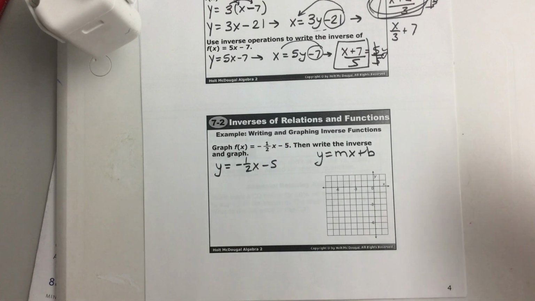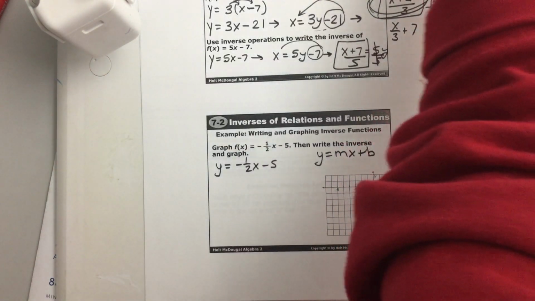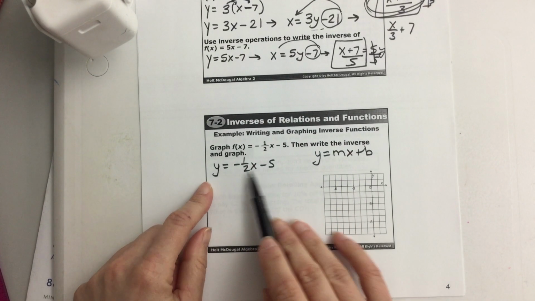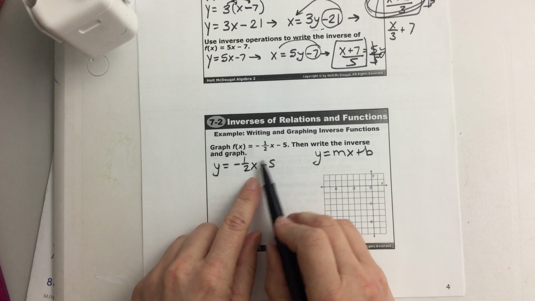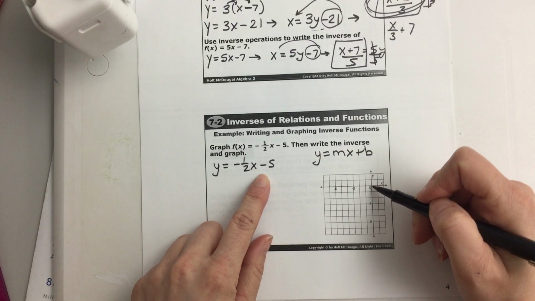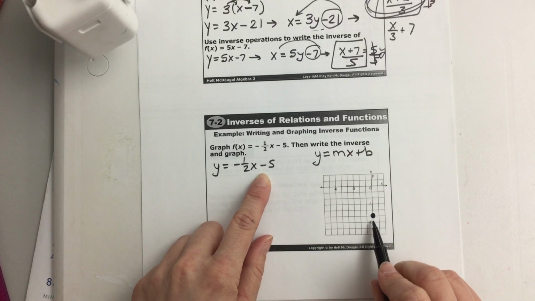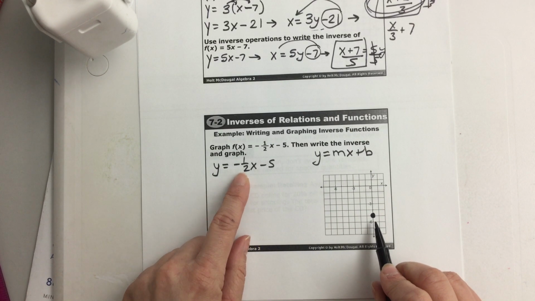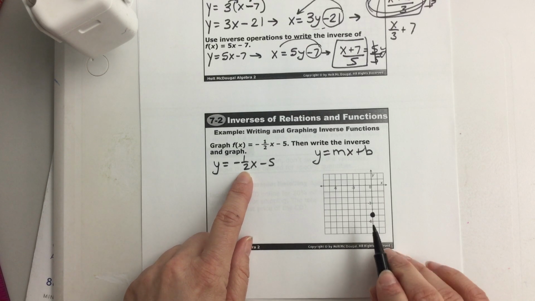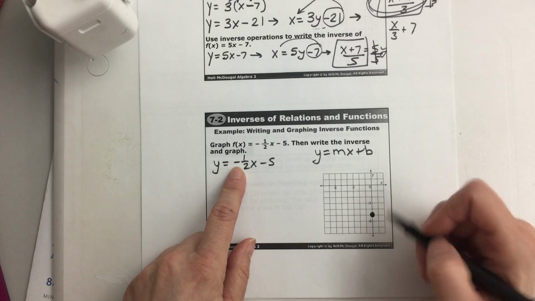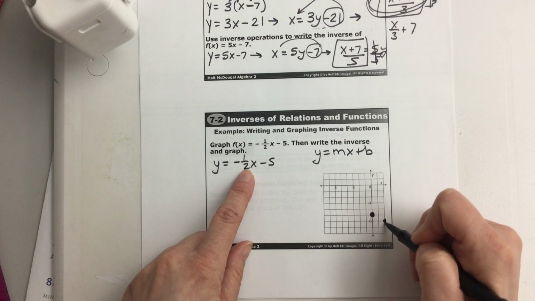If you are graphing something in y equals mx plus b form, sorry, I'm getting my ruler here, okay? If you graph something in y equals mx plus b form, remember whatever's after the x, that's your starting spot. So here I go down 1, 2, 3, 4, 5. That is called your y-intercept. Now the number in front of x, that is your slope. Your slope is your rise over run. Remember, you always run to the right. If your slope is positive, you go up and to the right. If your slope is negative, you go down and to the right. This is negative, so I go down 1 to the right 2.